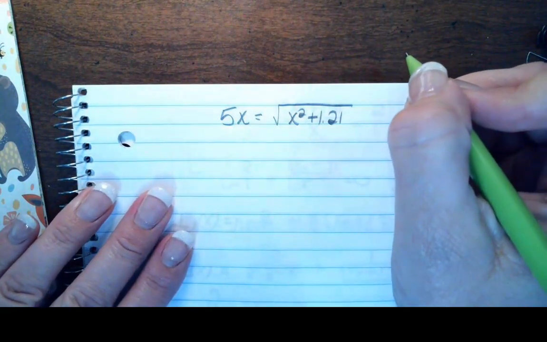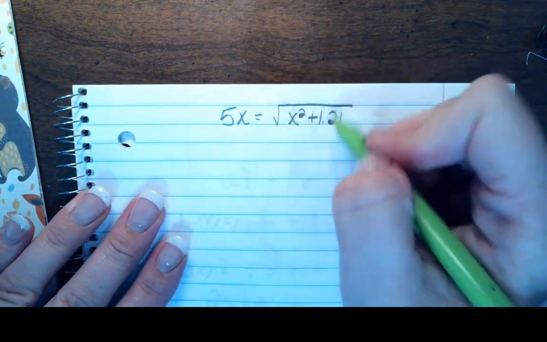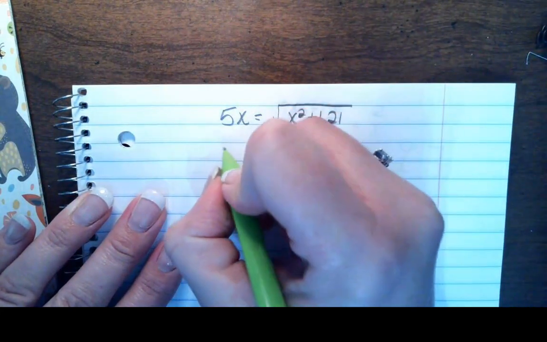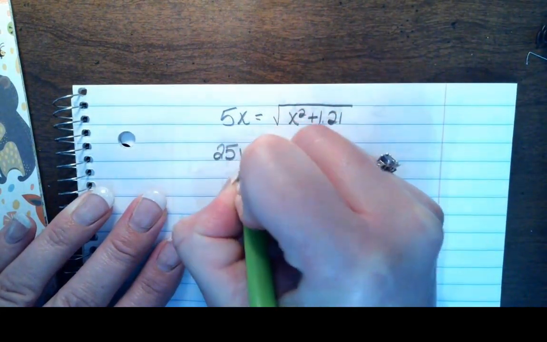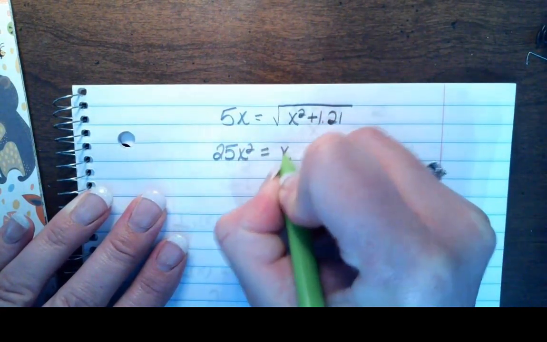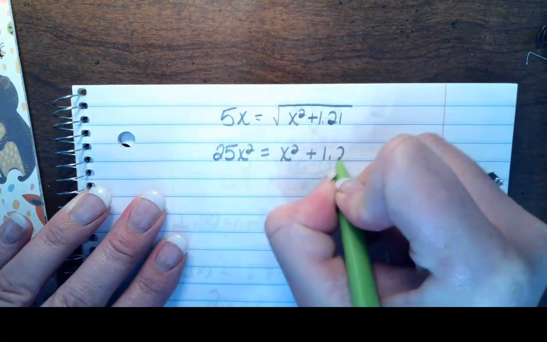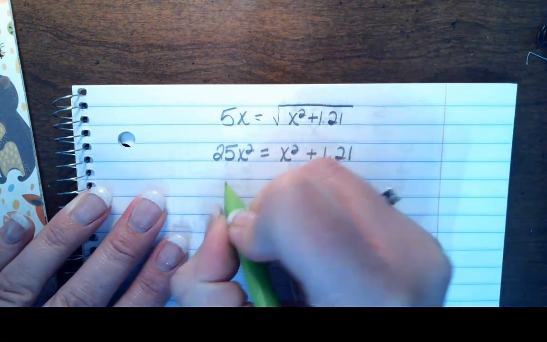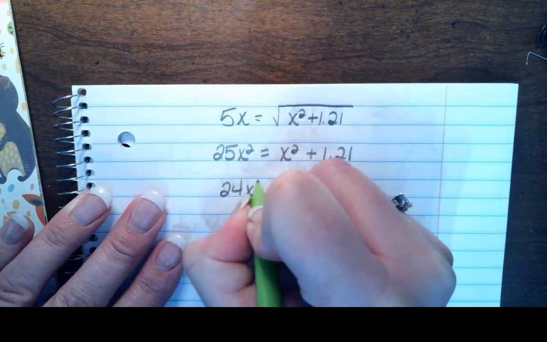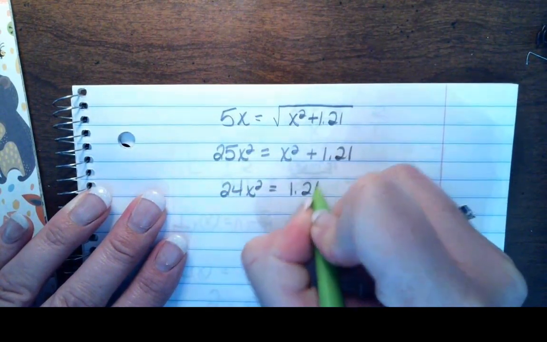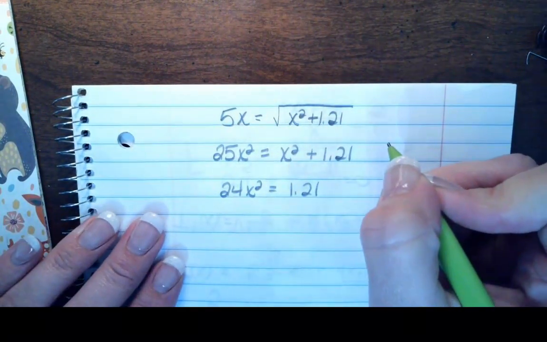All right, so I'm going to square both sides because I want to get rid of that radical. So I've got 25x squared equals x squared plus 1.21. So subtract x squared from both sides, and we get 24x squared equals 1.21.